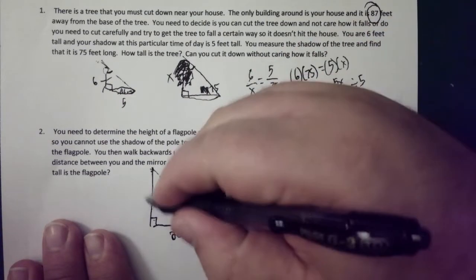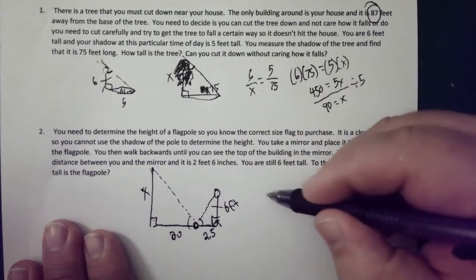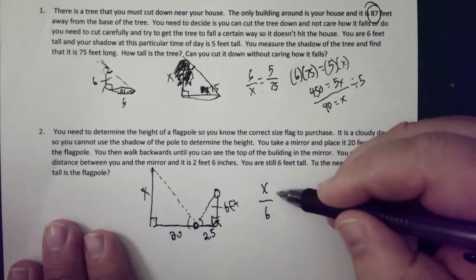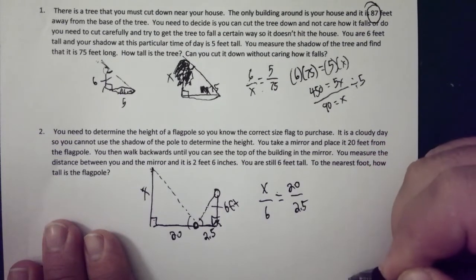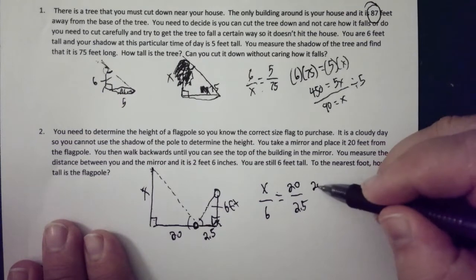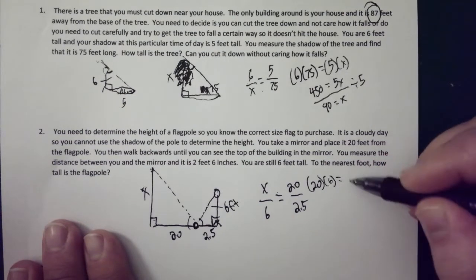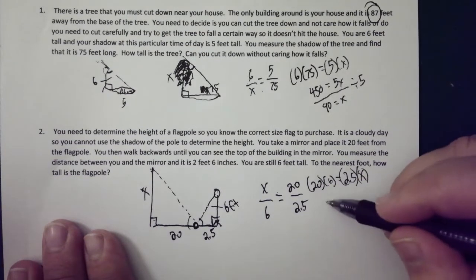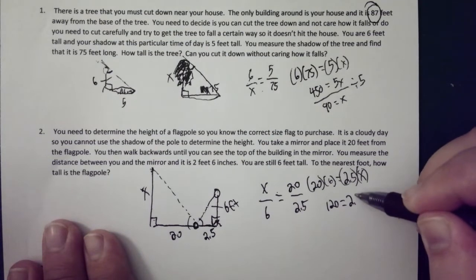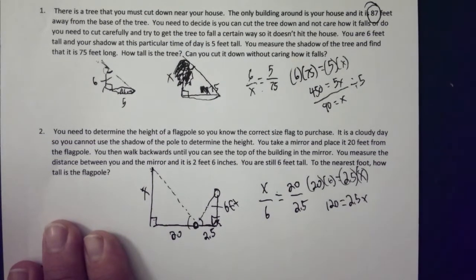So I can set this up where x would correspond with the 6, because that's how tall the flagpole and you are, and then the 20 would go with 2.5. So we cross multiply, we get 20 times 6, and that's going to equal 2.5 times x. And 20 times 6 is 120, and that would be 2.5x. What is 120 divided by 2.5? 120 divided by 2.5 is 48 feet.